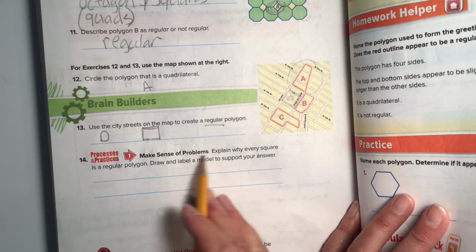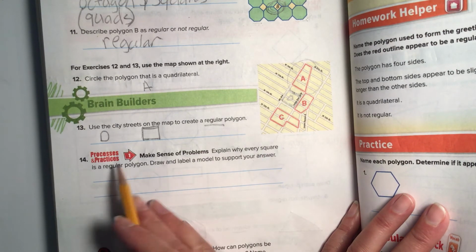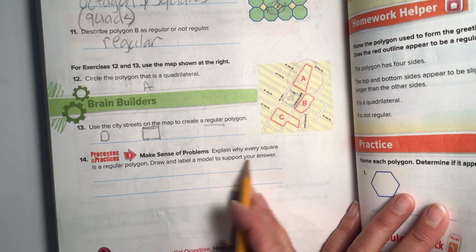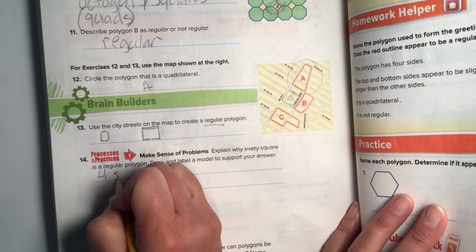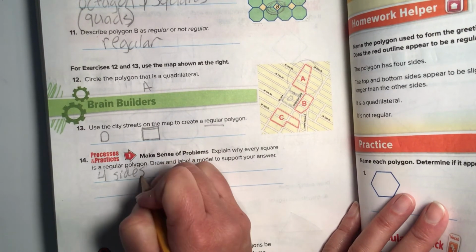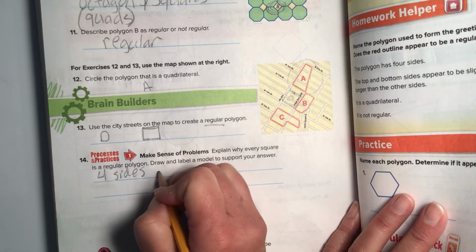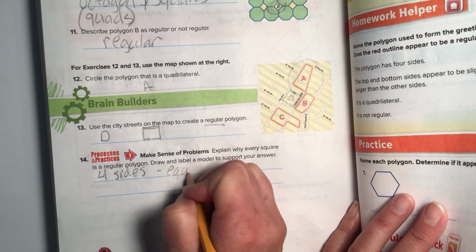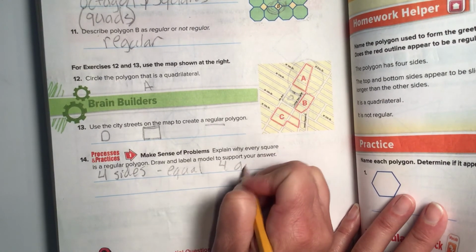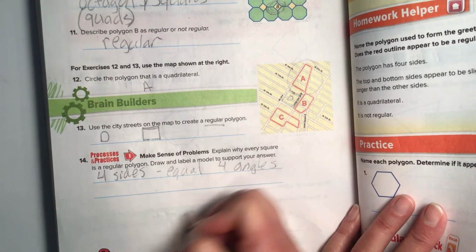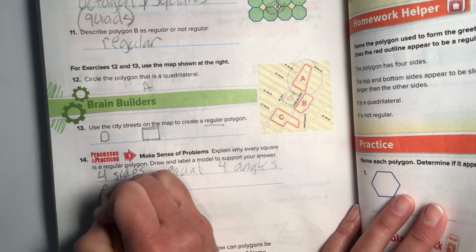Now we're going to say, explain why every square is a regular polygon. Draw and label a model to support your answer. Every square has 4 sides that are equal and 4 angles that are equal.